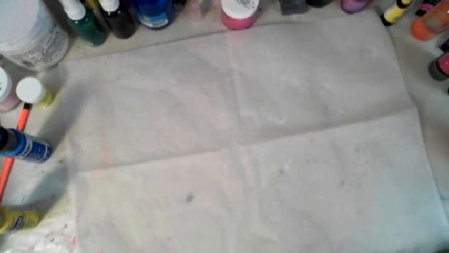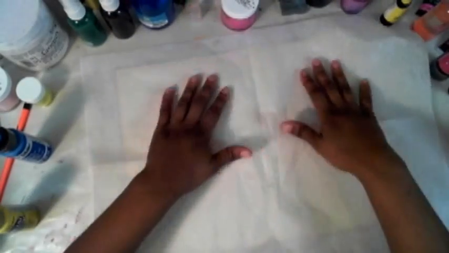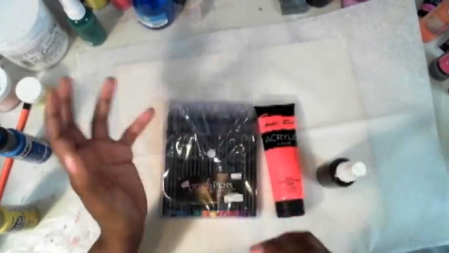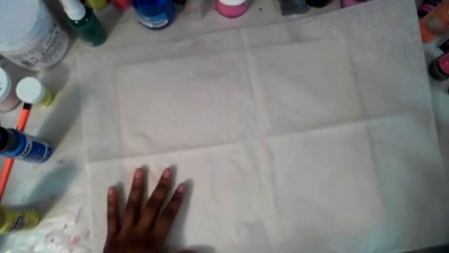Let's go ahead and get started with the demo video. Of course you're going to need some tissue paper. I like to put cardboard underneath my tissue paper so that whatever I'm using doesn't soak through. The materials you will need are just some markers, acrylic paint, sprays, and something for texture.